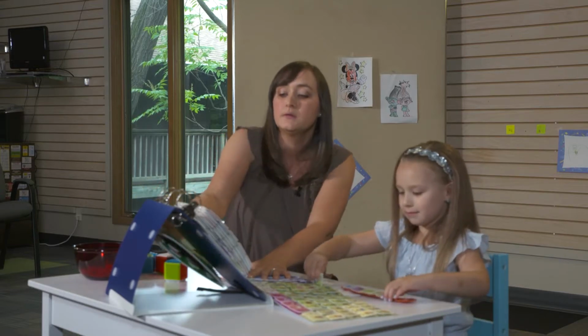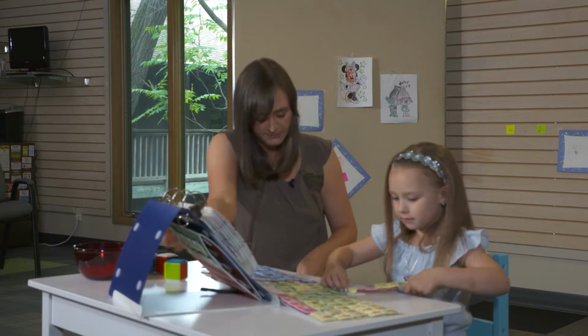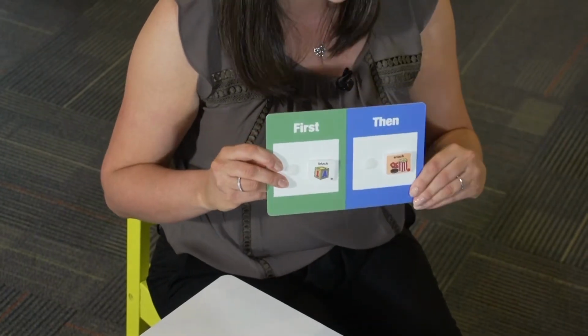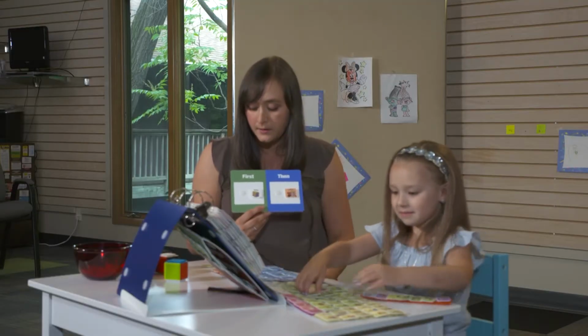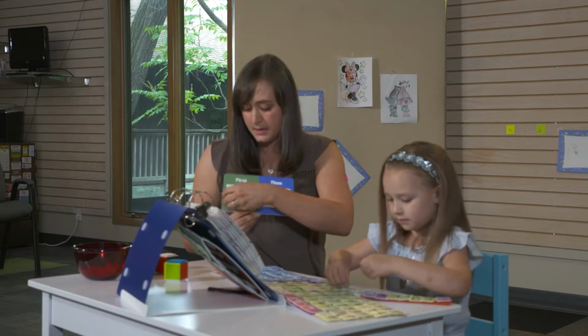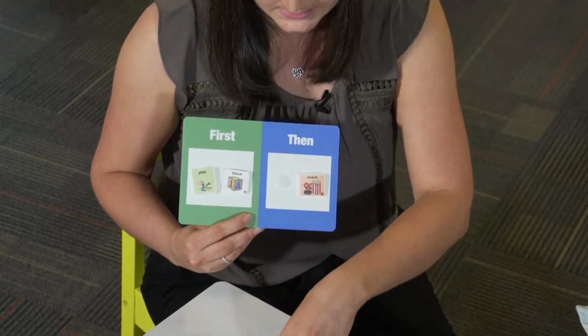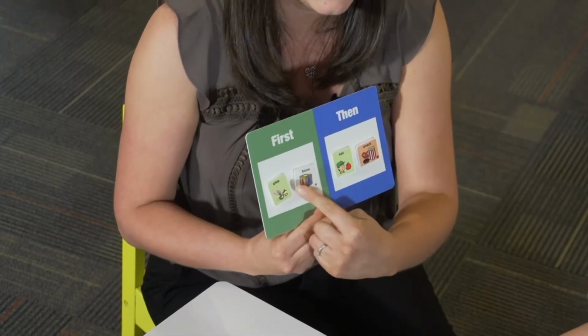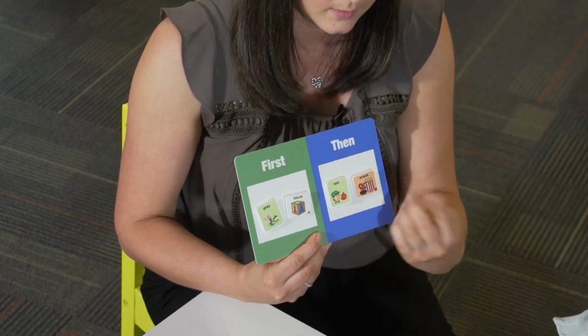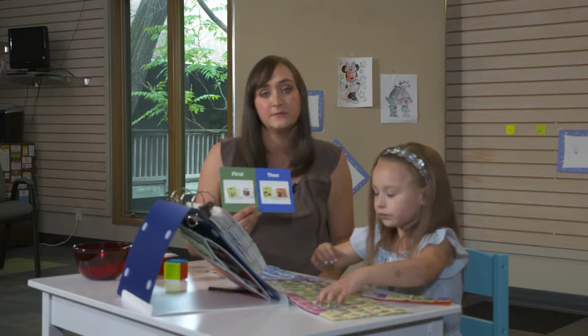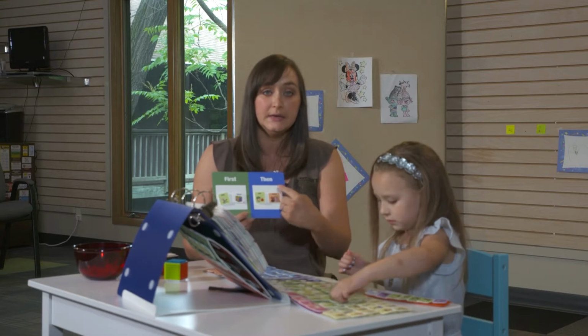So looking at our previous example of first block, then snack, I'm going to core adapt this. So instead of just block, I'm going to say first play blocks, then eat snack. First play blocks, then eat snack. So after playing blocks is finished, the child's then going to eat snack.